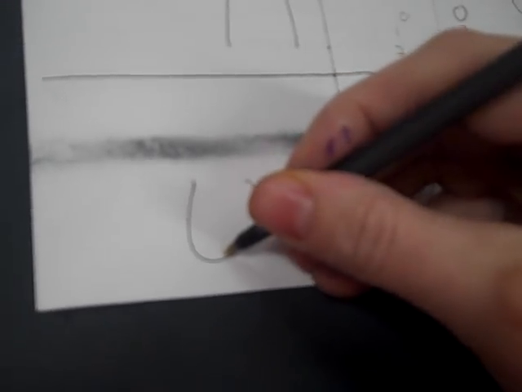Now, the key to graphing a parabola, which might look like this, is knowing where this middle is at. That's the most important point, the peak point. It's called the vertex point. And it's not always putting 0 under x either, as you will find out.